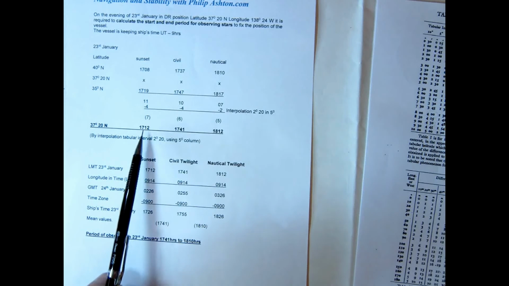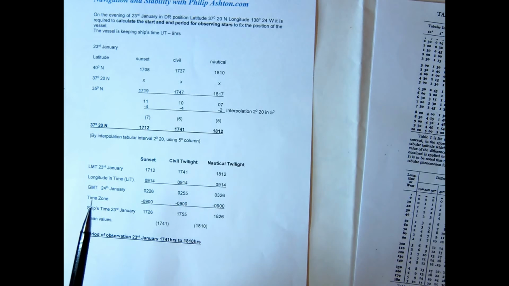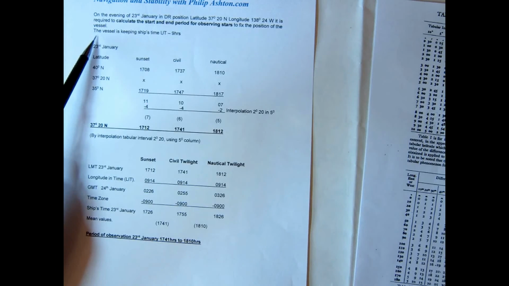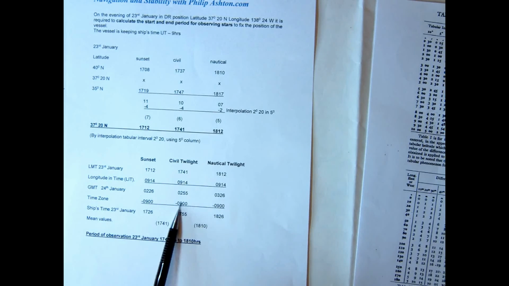What we do now, we write those down. So I've carried these three values to here, and these are the local time, not the ship's time, so that's the local time. Apply your longitude in time, and that will give you the universal time for the values. Of course that takes us to the 24th of January GMT. Apply the time zone that the ship's keeping, and then that will give us the ship's time.